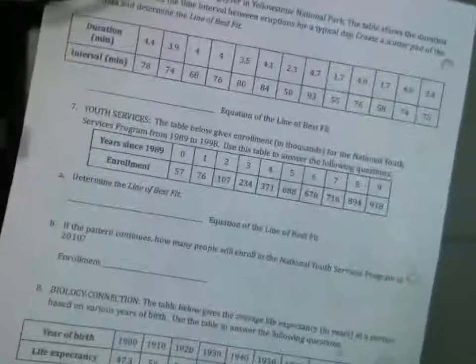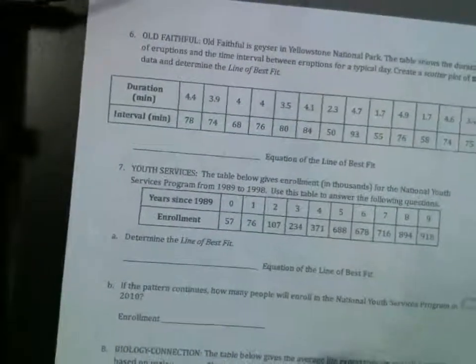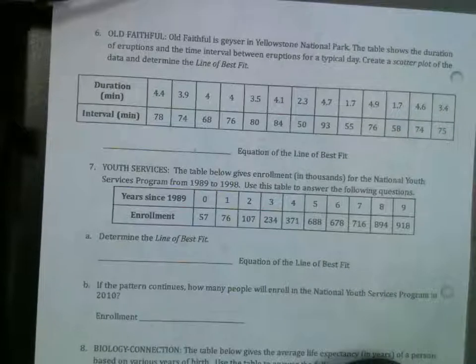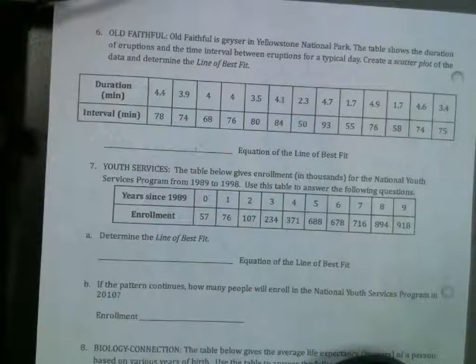Okay, so we're doing the front side and the back side, good people. You see that? We're doing the front and the back. We're doing the front and the back, and then we're submitting this online. Take a picture and submit.